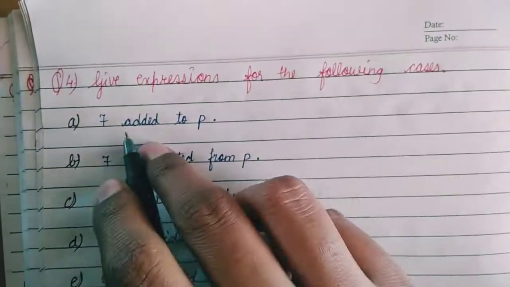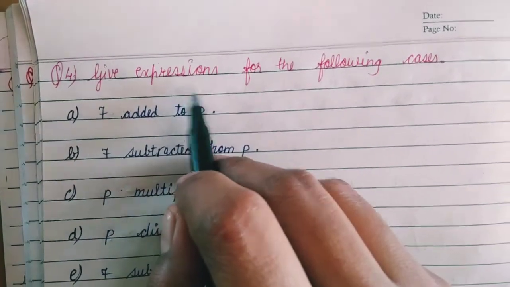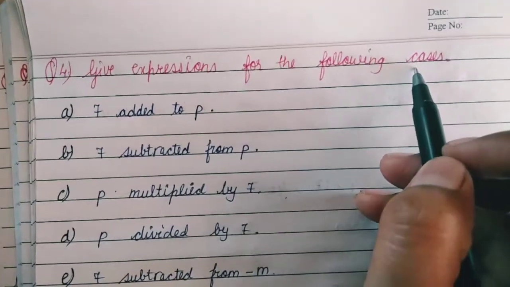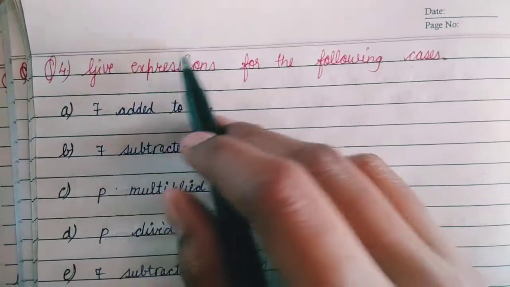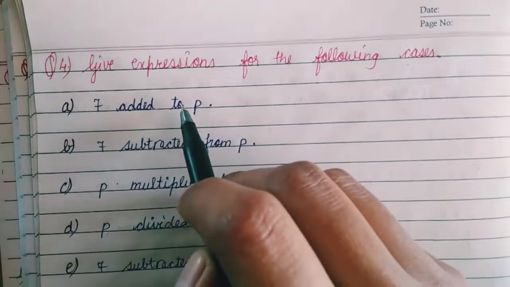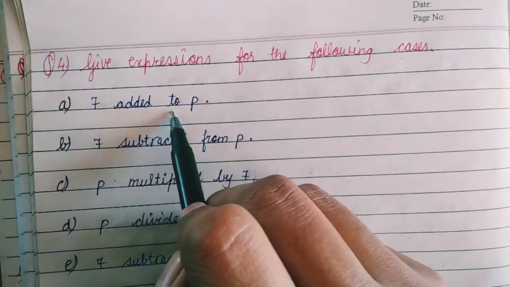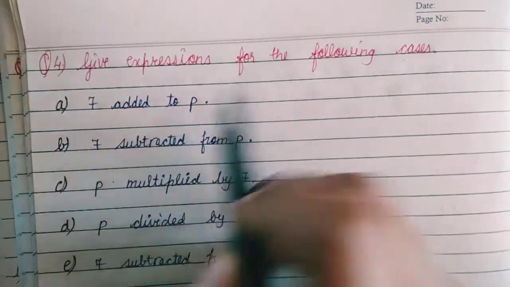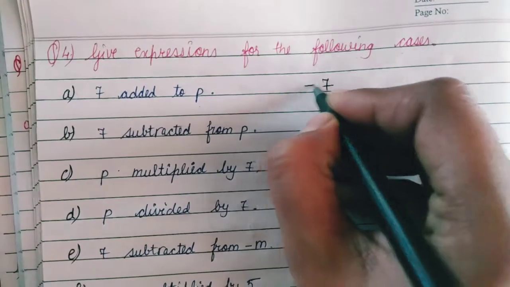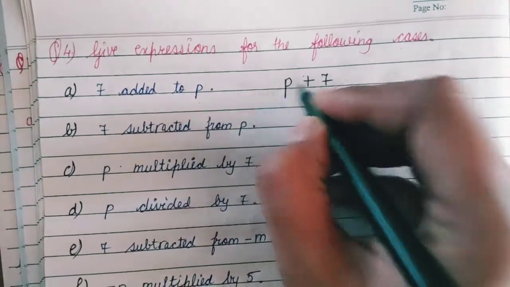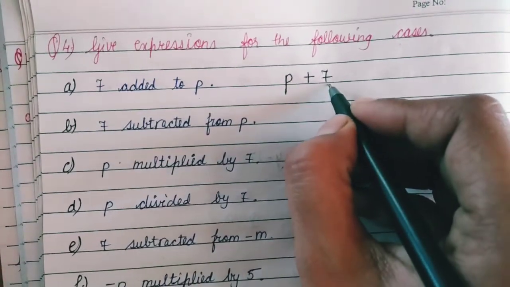Now question number 4 is: give expressions for the following cases. We only have to write the expression that the case is telling us. A is 7 added to P. It means P plus 7.